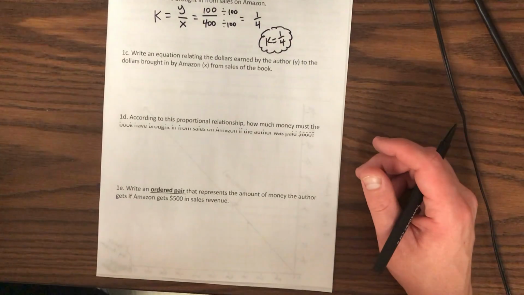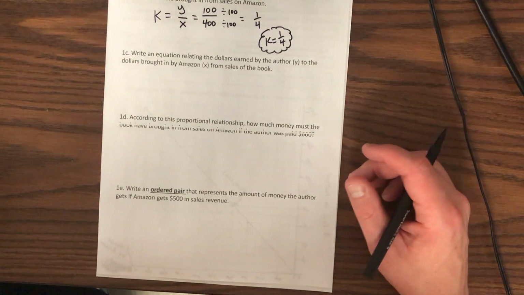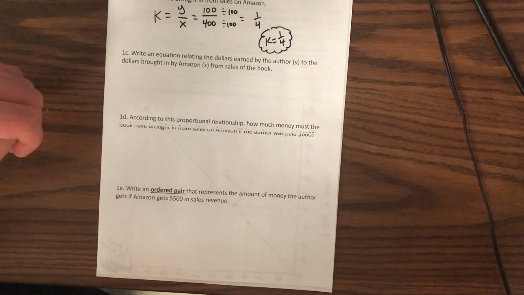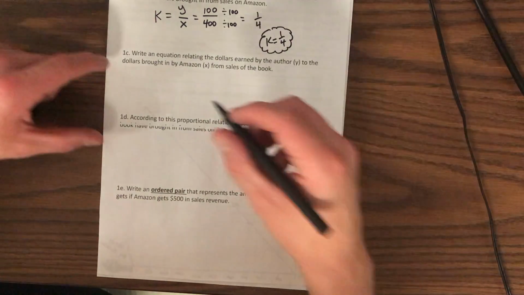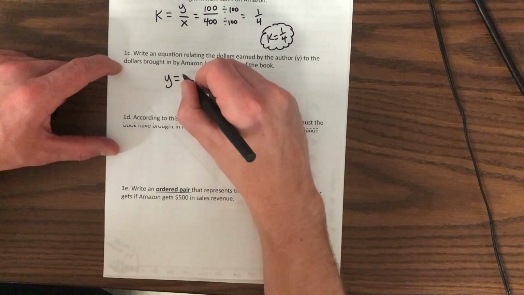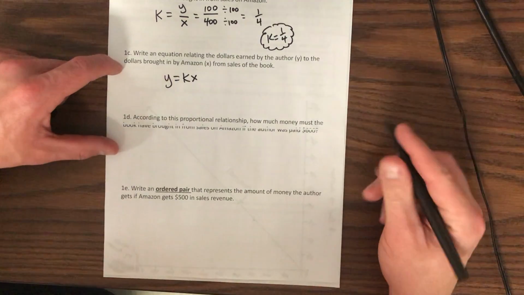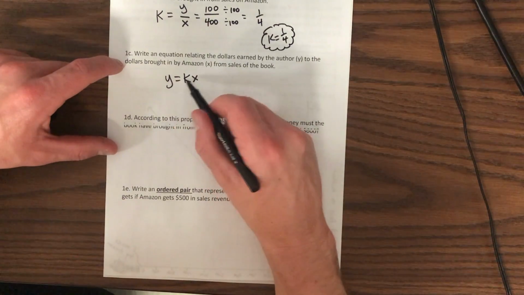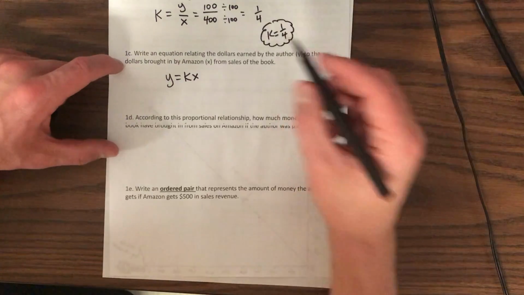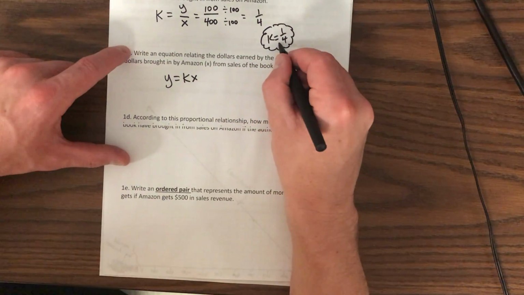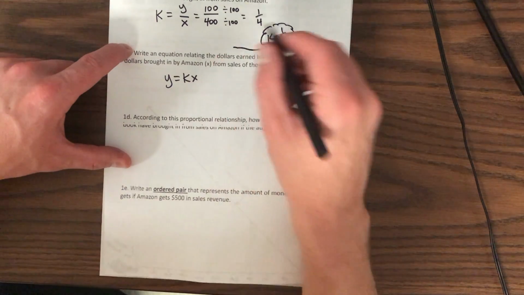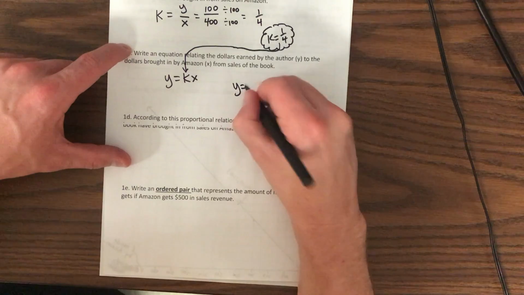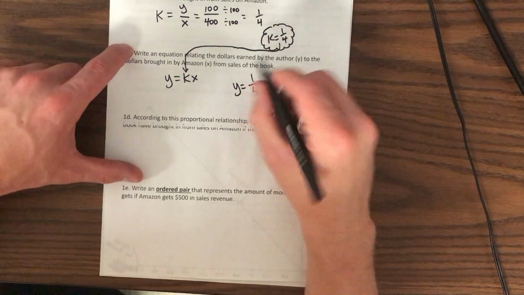All right, write an equation relating the dollars earned by the author to the dollars brought in by Amazon, and the author is Y and Amazon is X. Well, this is pretty simple. We have this equation that we call the general form of a proportional relationship equation, and it's just Y equals KX. And all you have to do to write the equation of a specific relationship is take the K that you found for that relationship, which in this case was 1/4, and just put it right where the K goes in the general form. So our equation is Y equals 1/4 X.